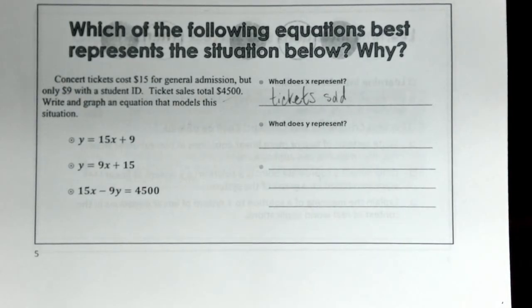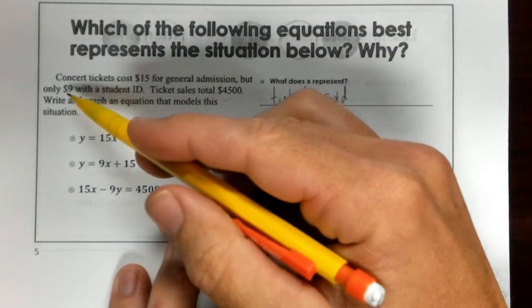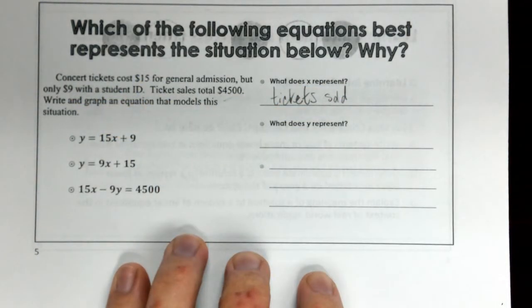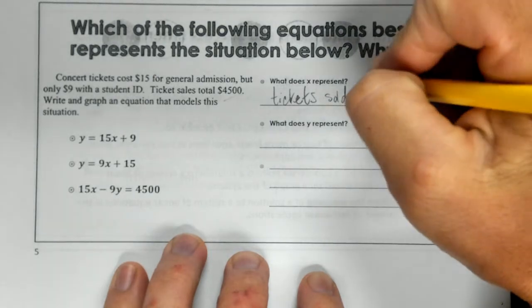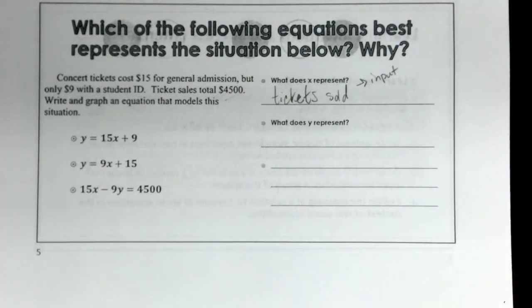Now, Ishka, what you were saying is 15 goes with the X, because 15 is the what? Starts with R, ends with E, of change. Rate of change, exactly. So 15 times the number of tickets sold, or 9 if we're a student, times the number of tickets sold. So X is the number of tickets sold. That would be my input. That's what I'm inputting into the equation. So then, Carmine, what does Y represent?